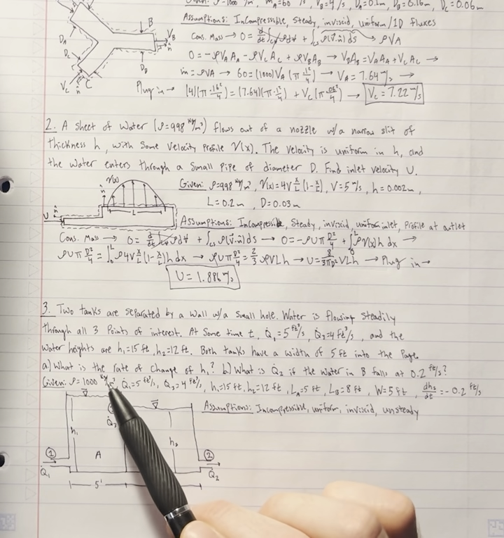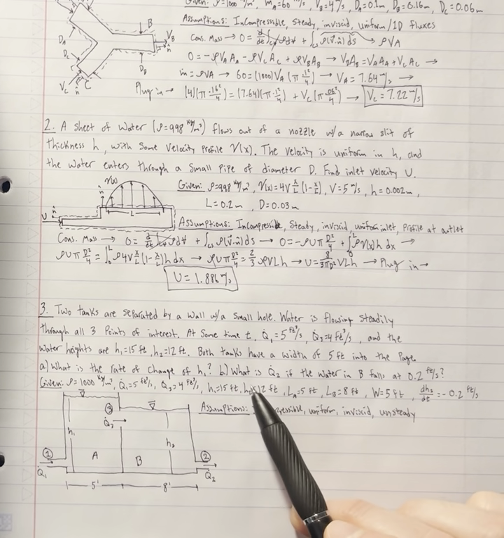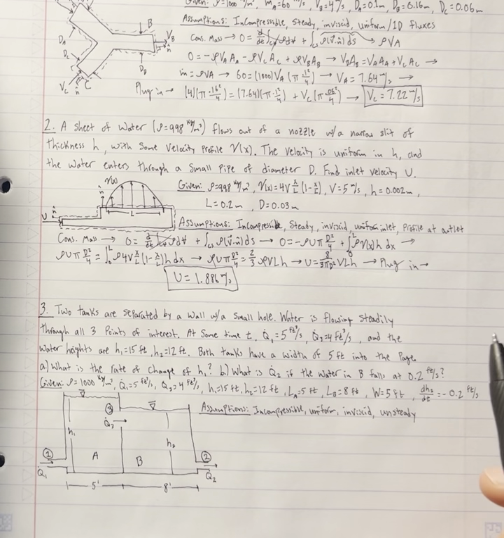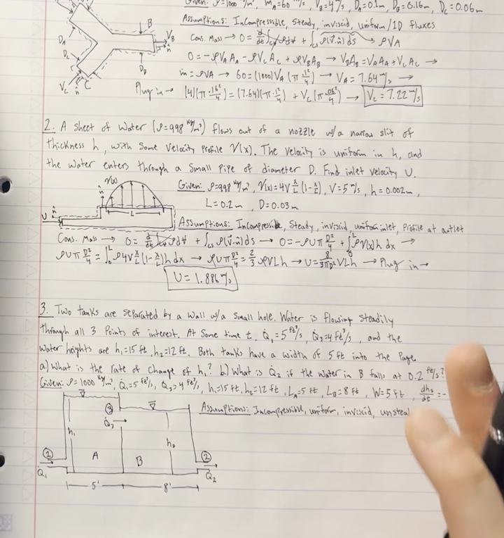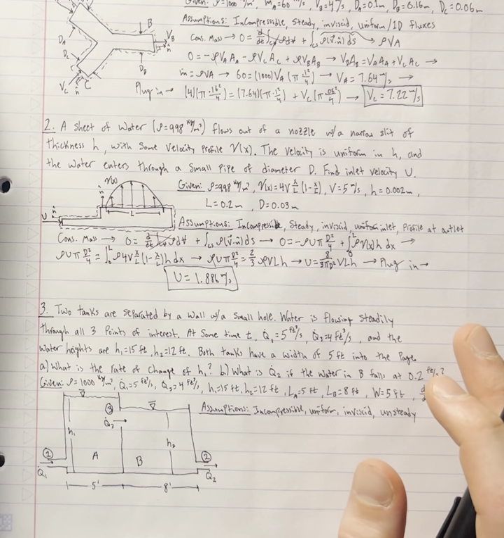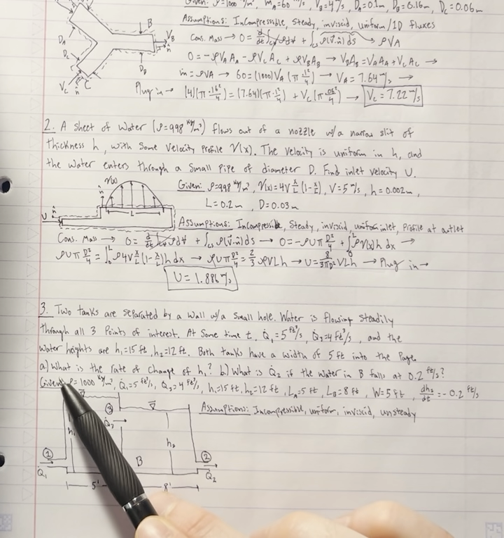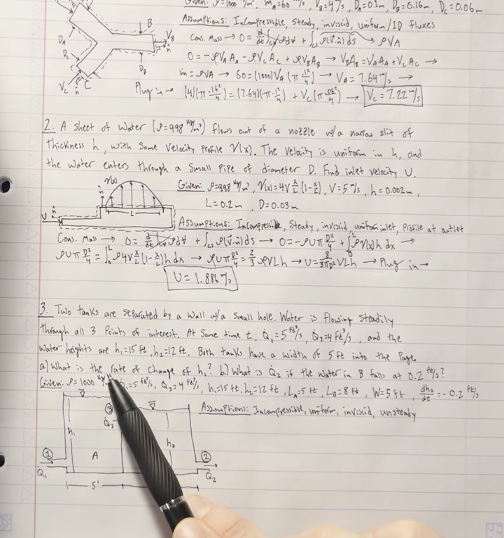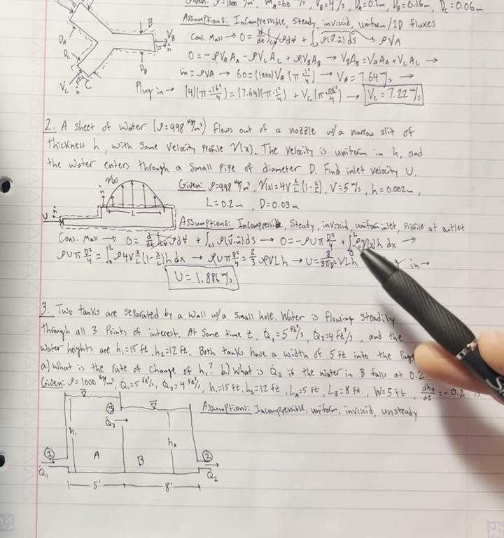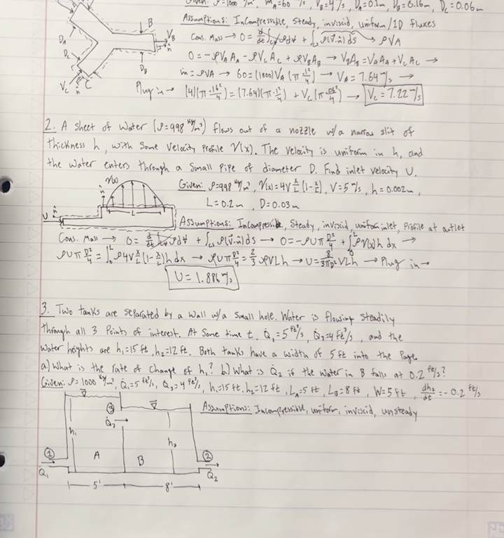Part A, what is the rate of change of H1? Part B, what is Q dot 2 if the water in B is falling at 0.2 feet per second? So dead giveaway that we're not going to be able to cancel out the unsteady term, that d by dt term, because it asks us explicitly, what is the rate of change of H1, all right? So we're going to be changing with some time, okay?